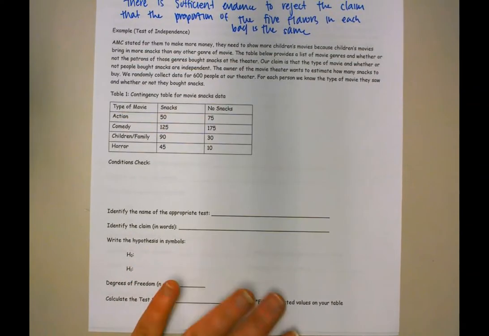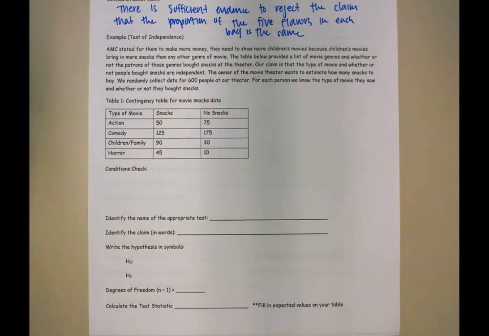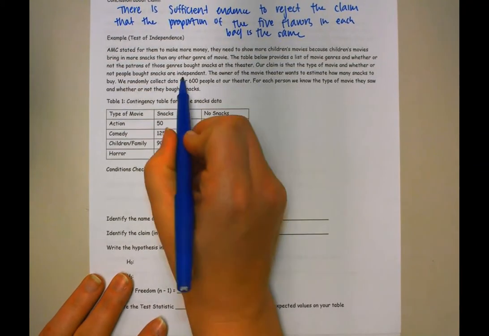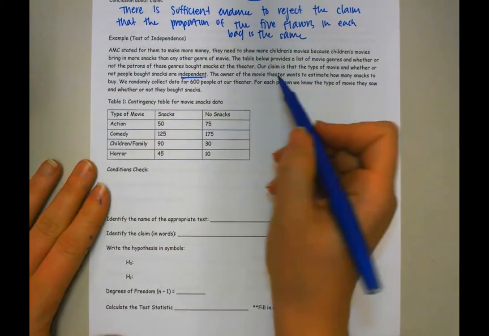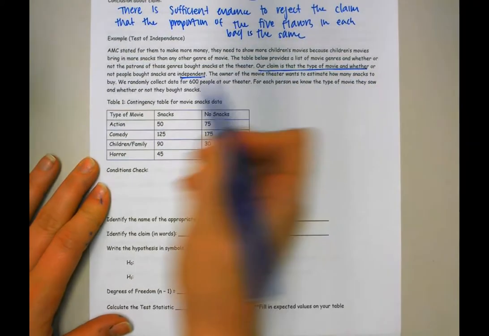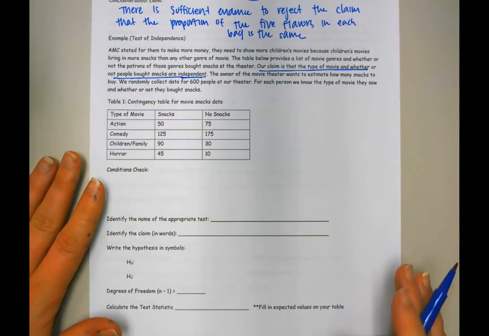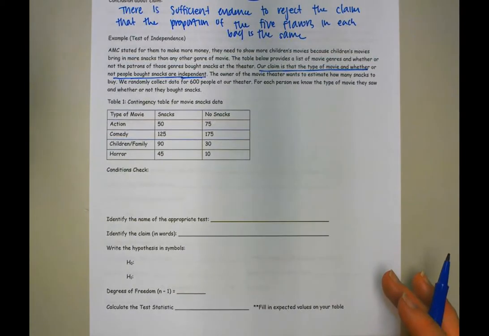Here's our example. AMC stated that for them to make more money, they need to show more children's movies because children's movies bring in more snacks than any other genre of movie. The table below provides a list of movie genres and whether or not the patrons of those genres bought snacks at the theater. Our claim is that the type of movie and whether or not people bought snacks are independent. A lot of the time the problem is going to tell you that it wants to know if they're independent or not, or related or not. So it gives you a hint that you're doing a test for independence.